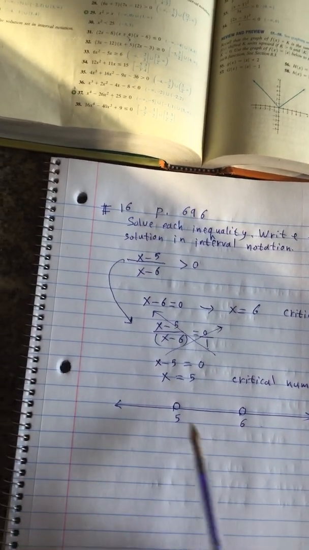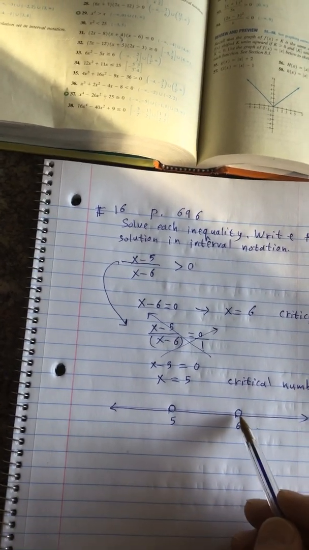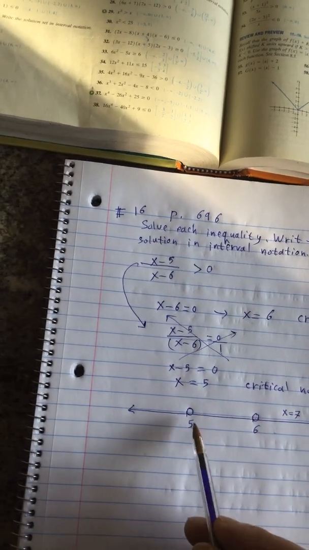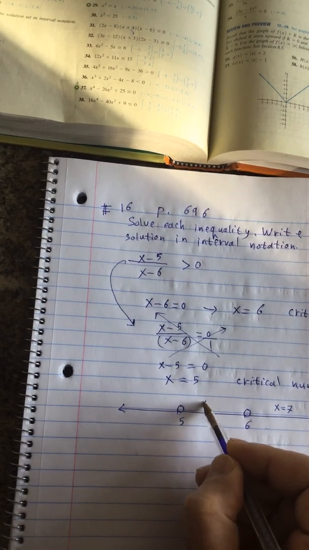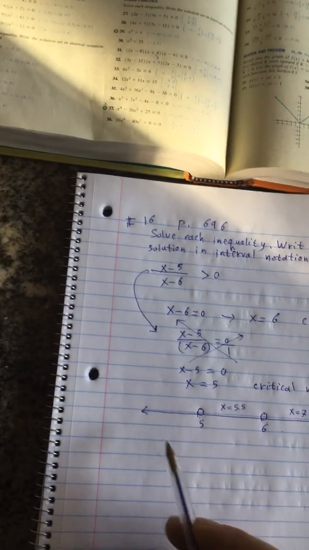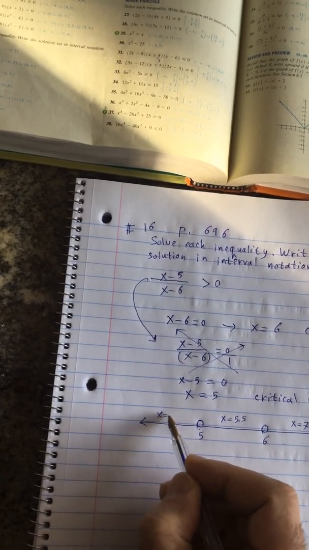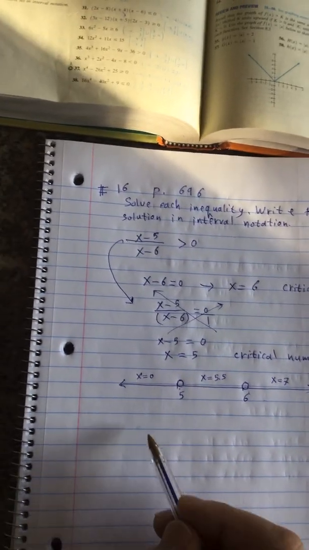So now, choose one point belonging to each interval. From 6 to infinity, you can choose x equals 7. From 5 to 6, you can choose x equal 5.5. Then from minus infinity to 5, you can choose x equals 0. Choose the easier one. Now let us check.